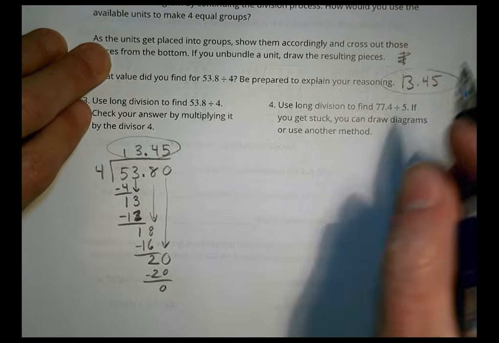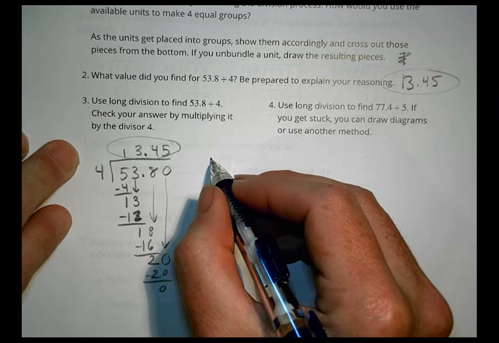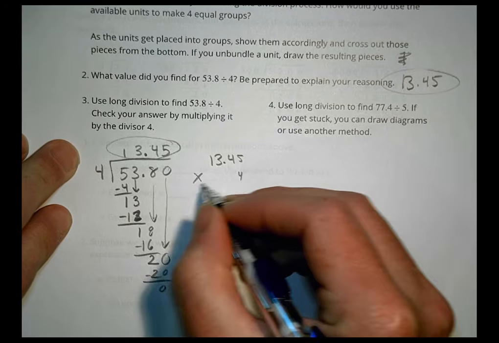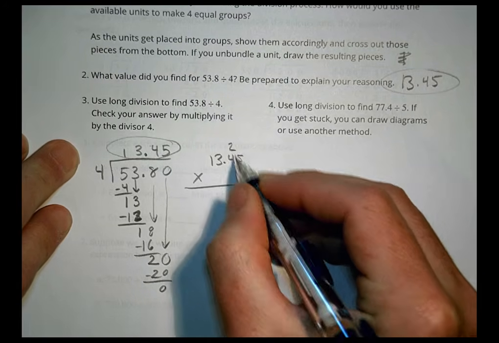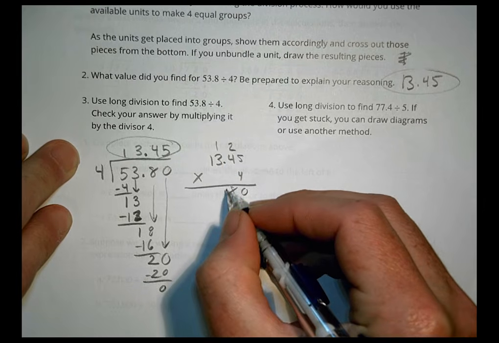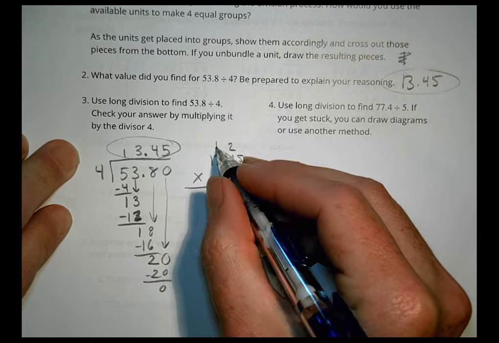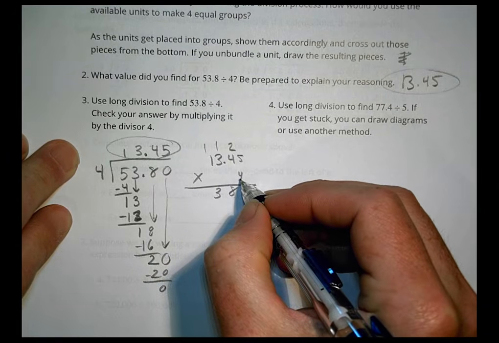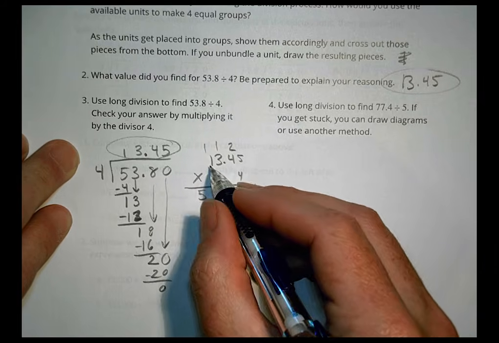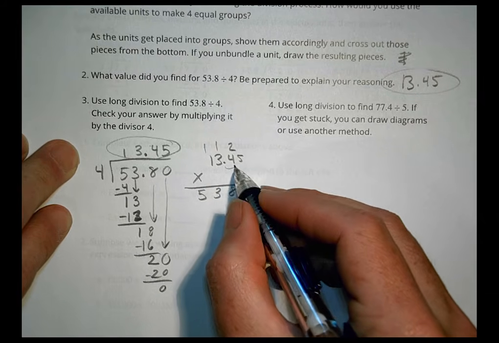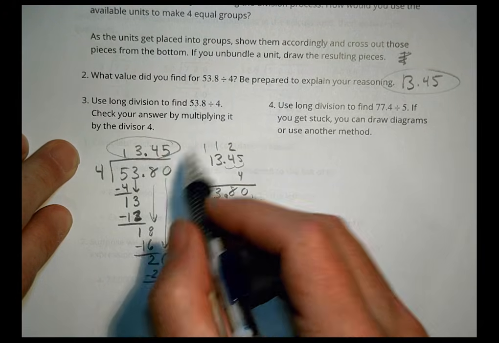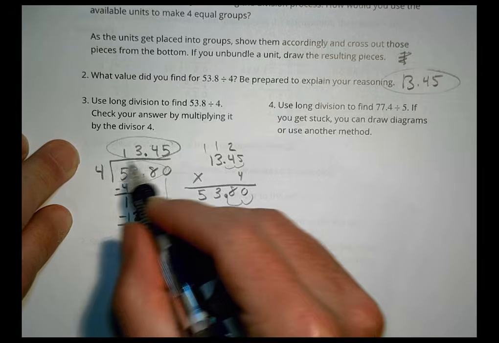Okay? And then can we check it and verify that? Sure. We could do 13.45, and if we multiply that by 4, 5 times 4 is 20, 4 times 4 is 16, plus 2 is 18, 4 times 3 is 12, plus 1 is 13, and then 4 times 1 is 4, plus 1 is 5. We have 2 behind the decimal, so we're going to move the decimal here 2 spots. And 53.8, which is the same as this right here, 53.8.